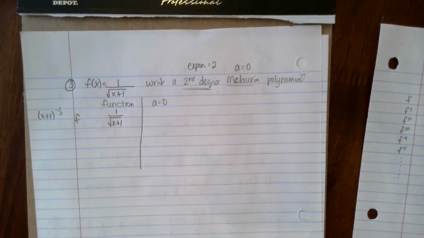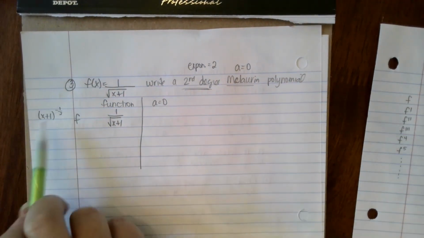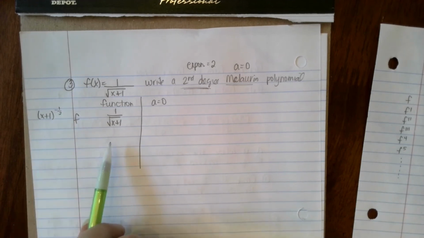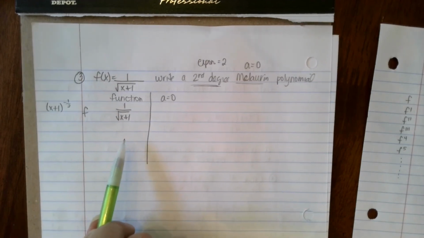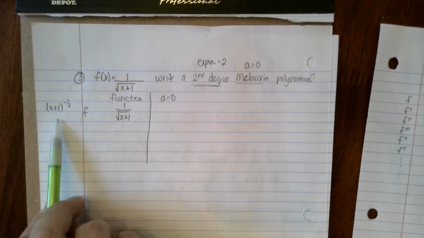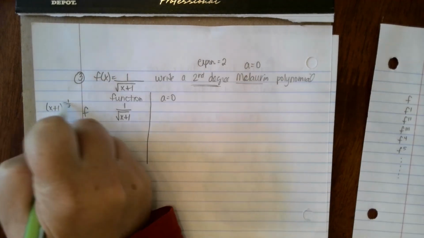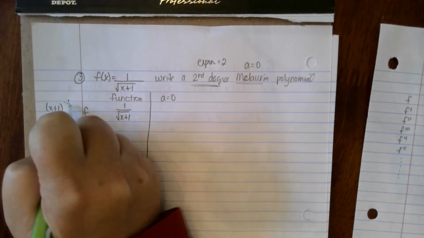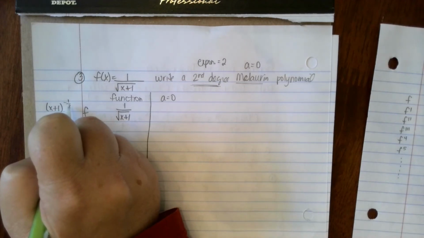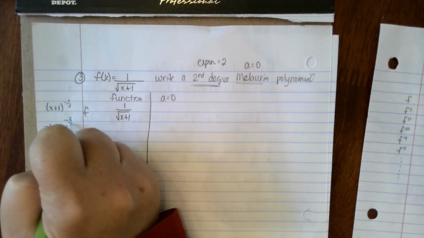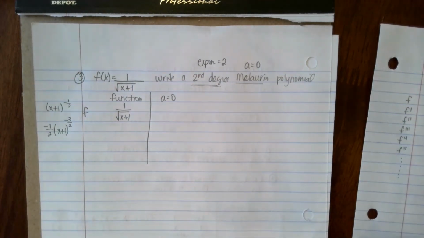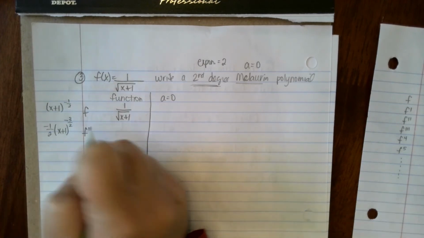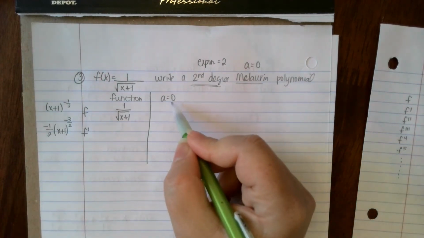X plus 1 to the negative 1/2. So I'm going to do the derivative over here, and then I'm going to write the function in my function line, because you could also do this on scrap paper if you want your paper to look prettier. But your first derivative is going to be negative 1/2, x plus 1, and then negative 1/2 minus 1 means that you're going to go to the negative 3/2. Okay? Now, I need to evaluate this thing at a equals 0.